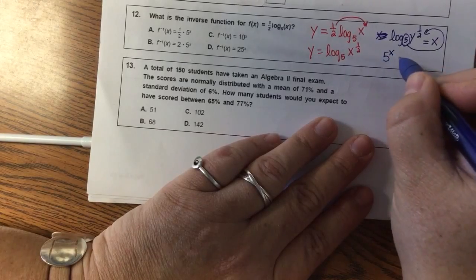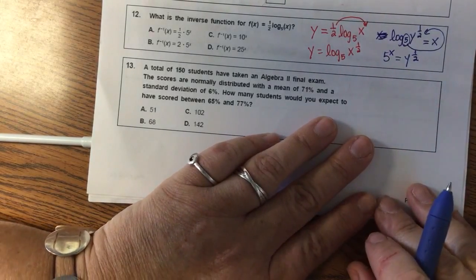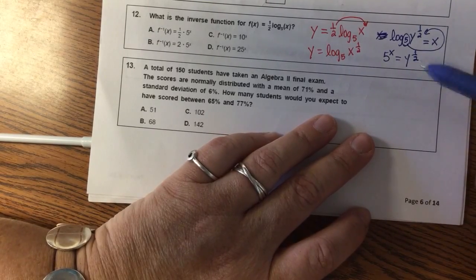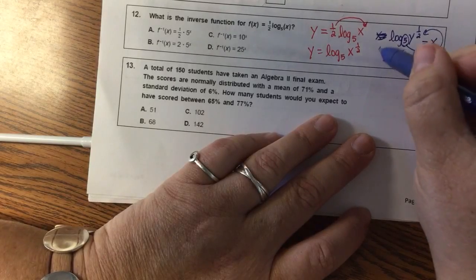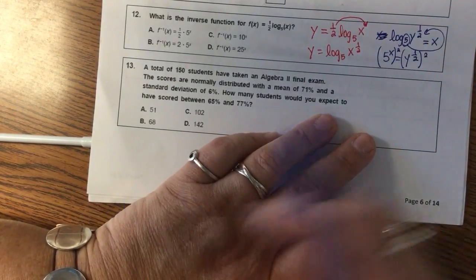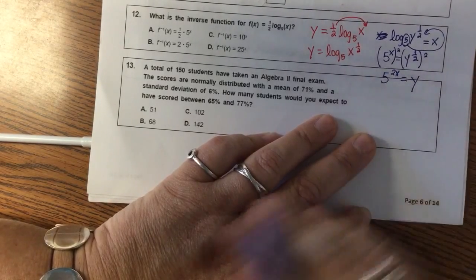5 to the x equals y to the 1/2. This is like saying the square root of y. How do I undo a square root? Square it, right? So I square it. Now I have power to power. What is 2 times x? 5 to the 2x equals y.